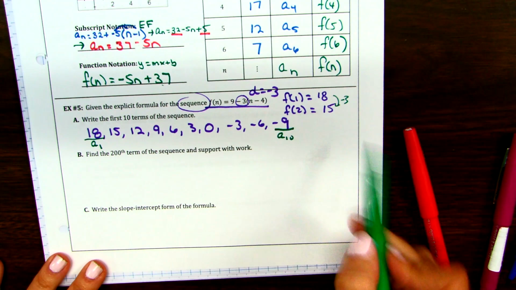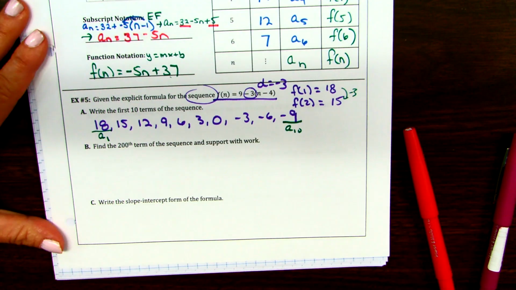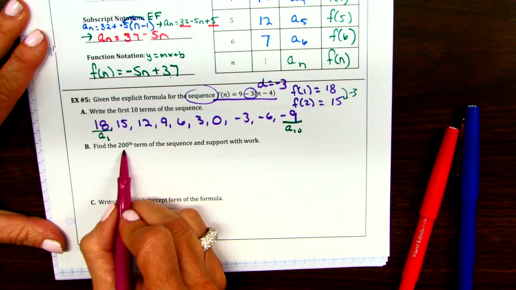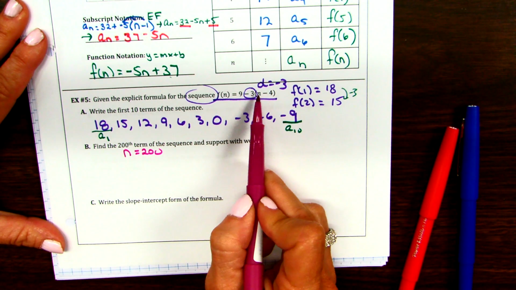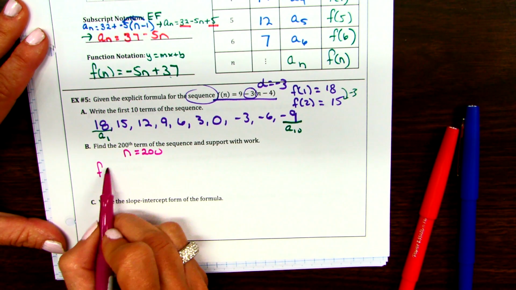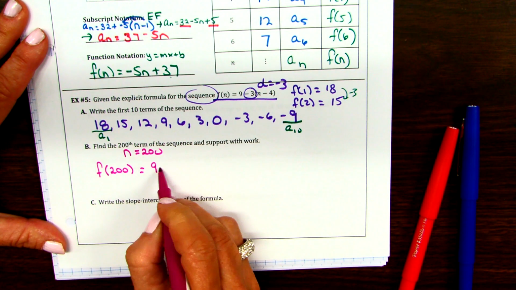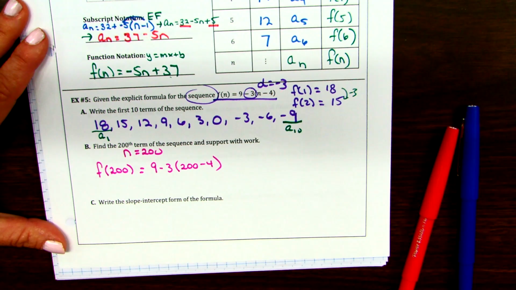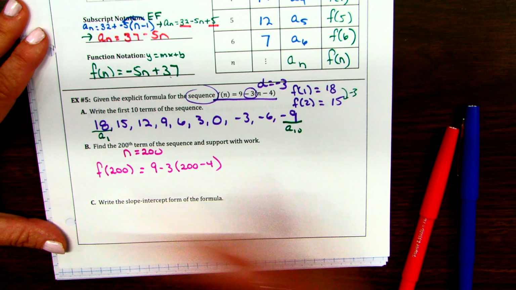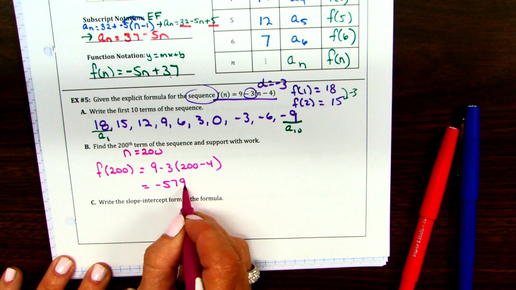We're certainly not going to keep subtracting 3 until we get to 190 more numbers. We are going to make life easier and plug right into the explicit formula. They gave it to us. Why wouldn't we use it? Remember, that is used to find the nth term. So order of operations, 200 minus 4 times 3, 9 minus that. Put it all in my calculator, and I get negative 579.